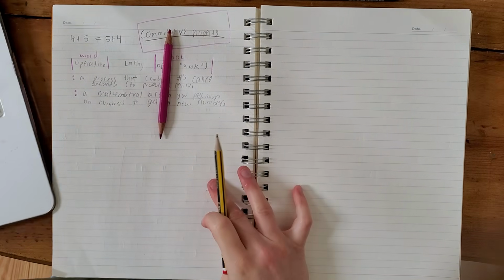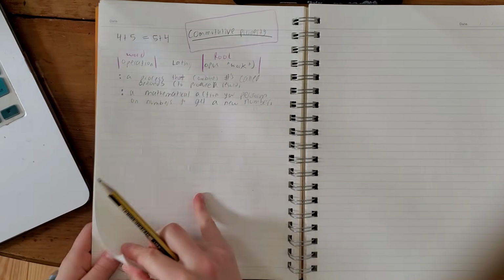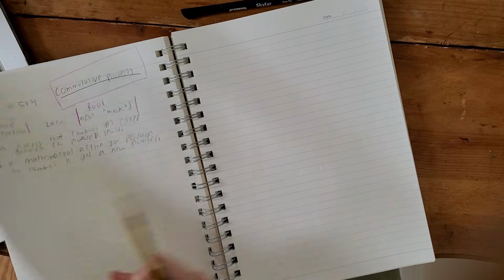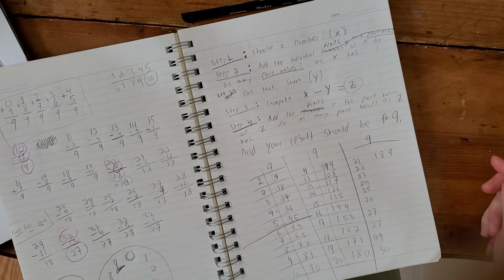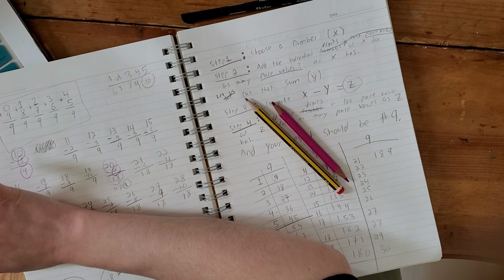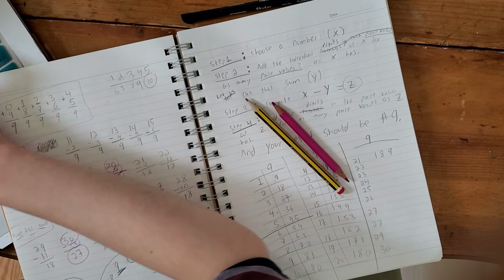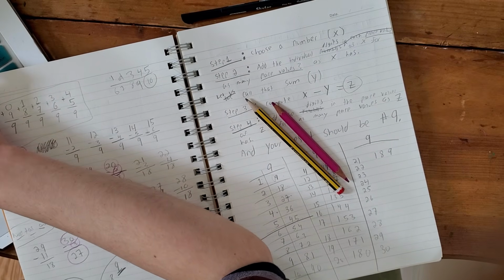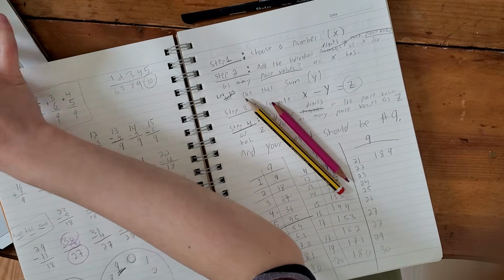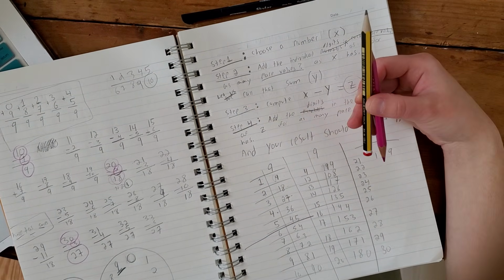Okie dokie. So the commutative property itself is based in a certain symmetry, right? So much math is based on symmetry and asymmetry.